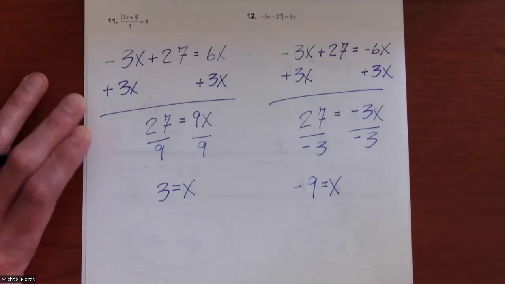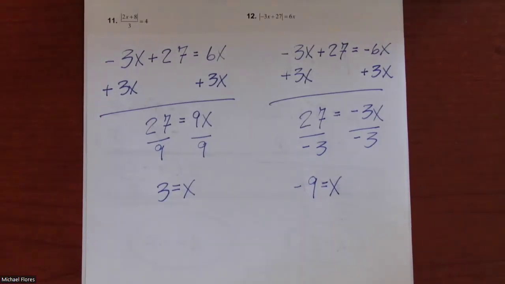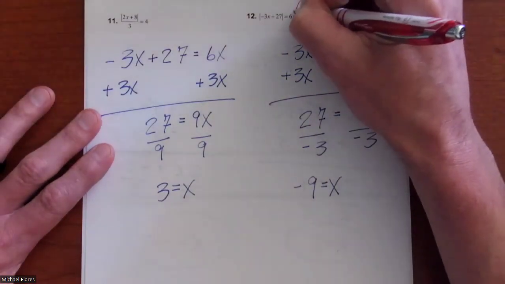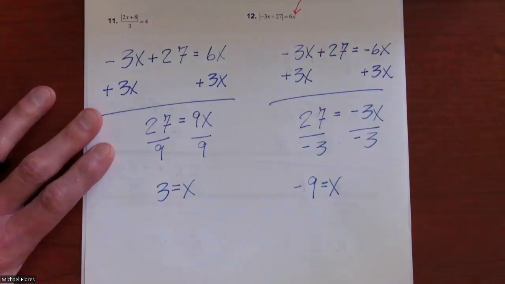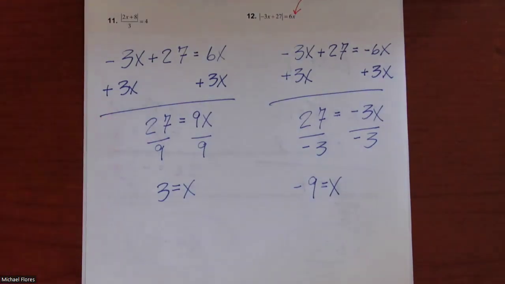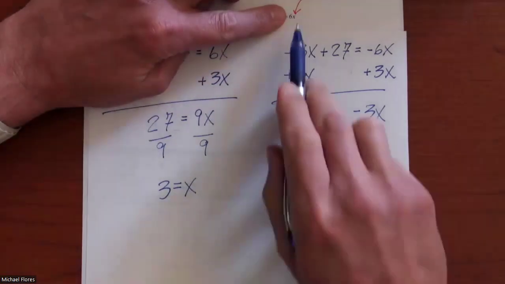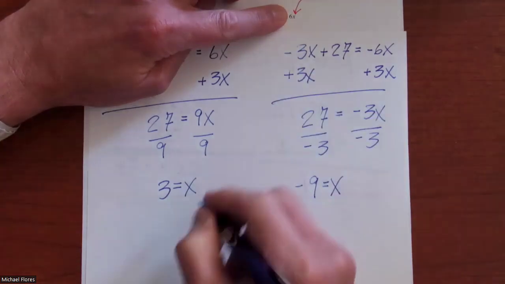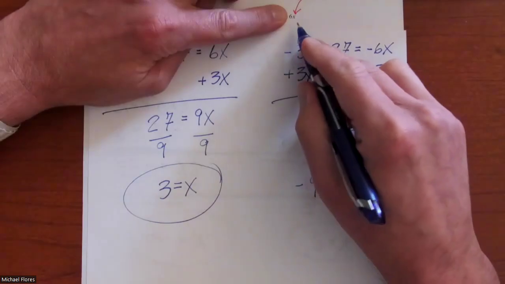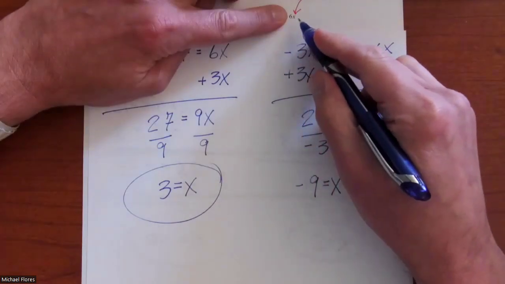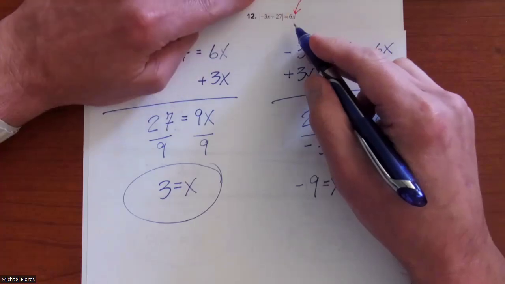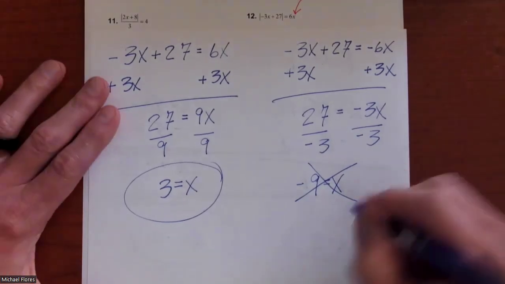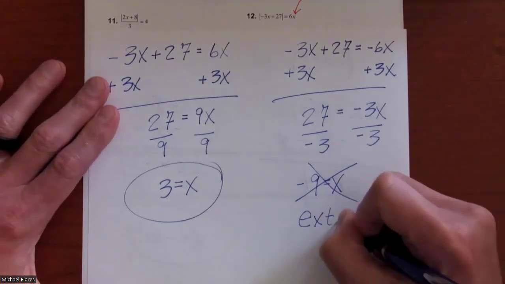-9 equals x. Now, hopefully you caught before we began this one that there's an x right there. Approach these with caution. So let's just substitute here. 3, plug it in. 6 times 3 is 18. Positive. So that one's going to be a solution. -9 times 6. -54. Negative. I don't think so. We are never going to get a negative result from an absolute value. This one is extraneous.